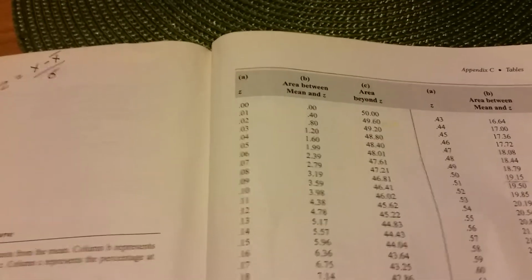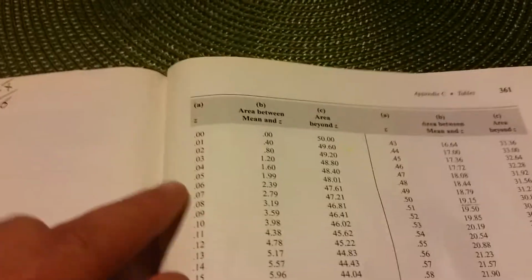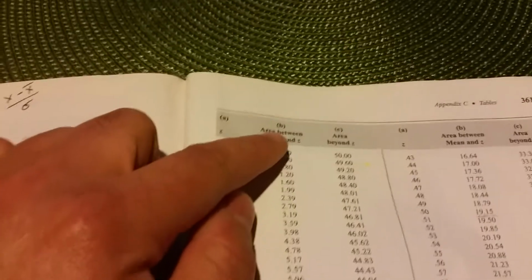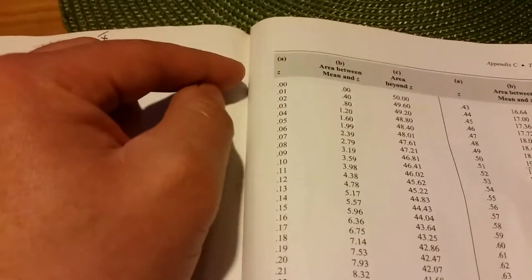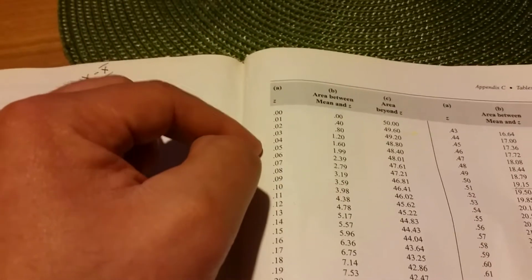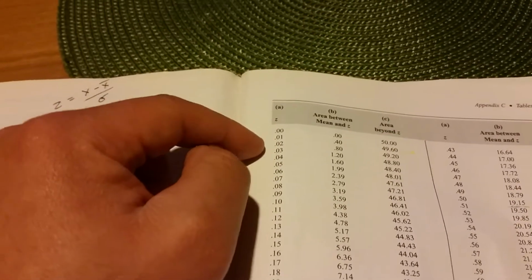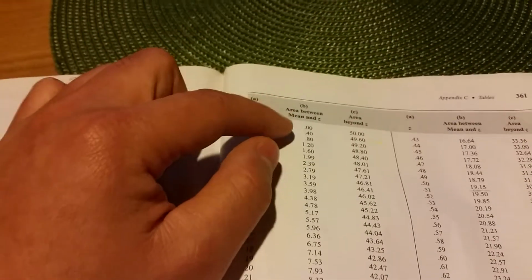Now, to use table A, we will need to understand 3 things. These columns right here, column A, column B, and column C. Column A gives us the z-scores that we need to identify. Column B is the area between mean and z. Column C is the area beyond z.